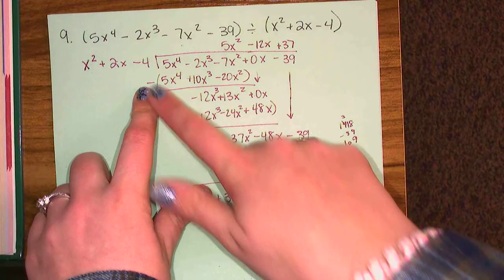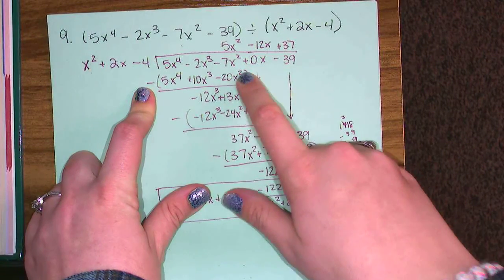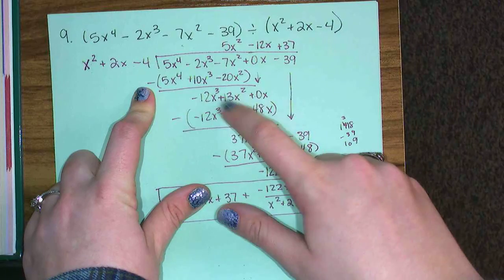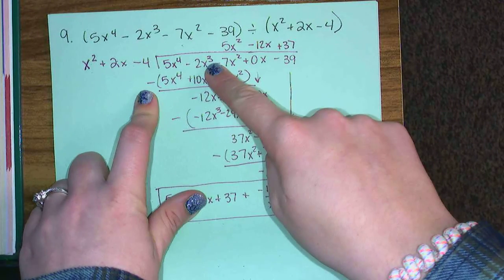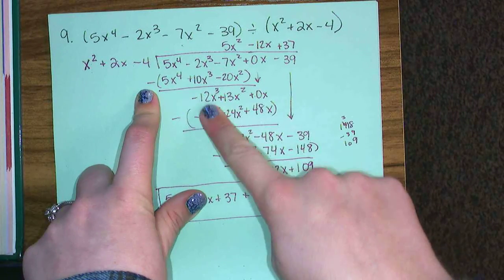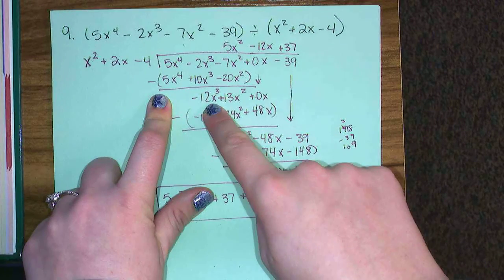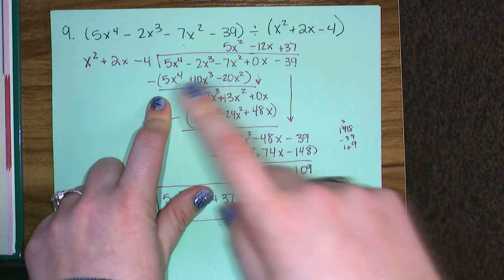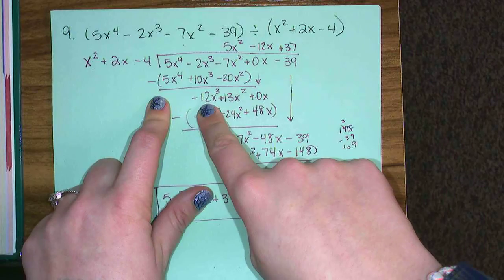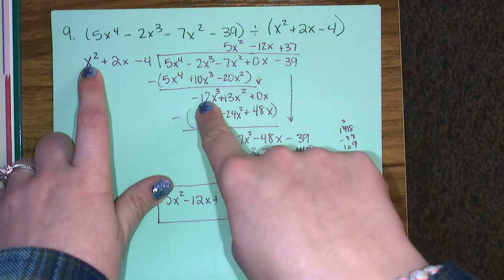Subtracting everything, you get 7x squared minus a negative 20x. So that's really plus, so that's 13x squared. You have negative 2x cubed minus 10x cubed, so that's negative 12x cubed. 5x to the 4th goes away. So you bring down the 0x. Now, what do I need to multiply x squared by to get negative 12x cubed?